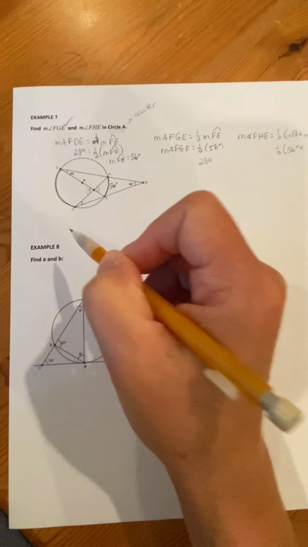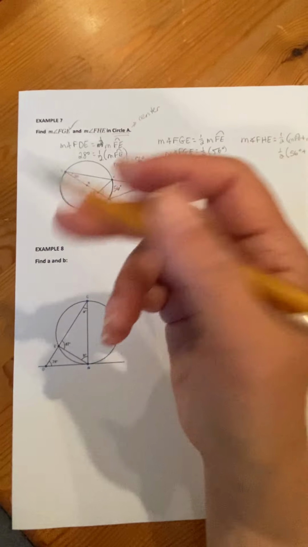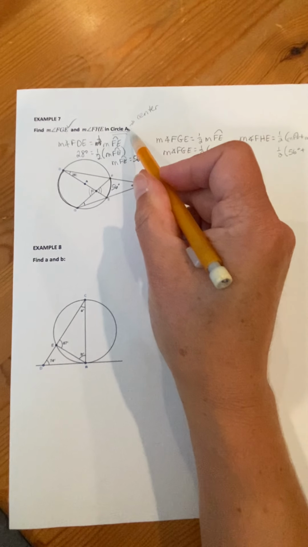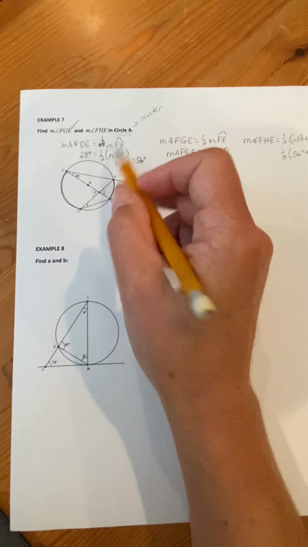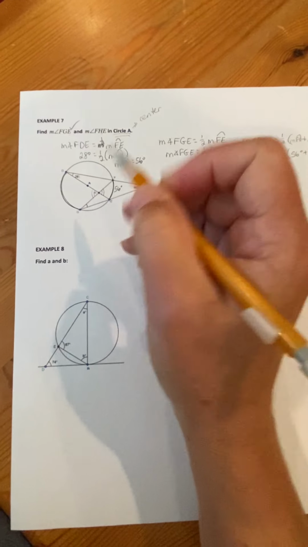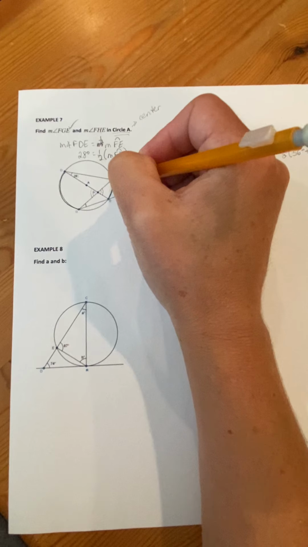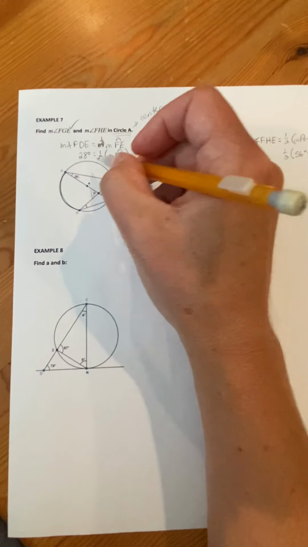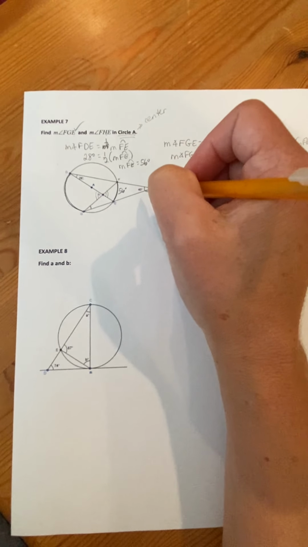To get that measure, I have to look at some other information in the problem. It could be that I use the fact that this diagram is circle A, which means that DE is a diameter. So I actually could find the measure of arc DF now because FE is 56. This is just 180 minus it. But that still doesn't tell me what this arc is right here, so I have to look at some other information.